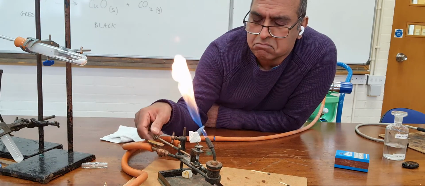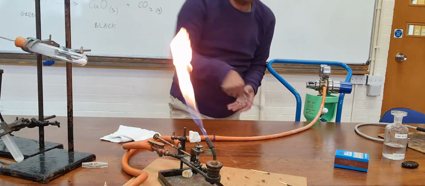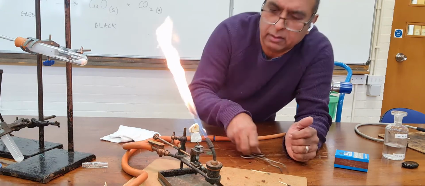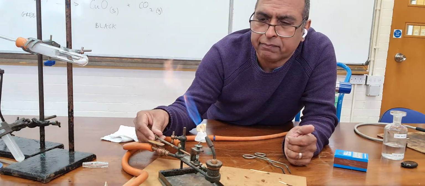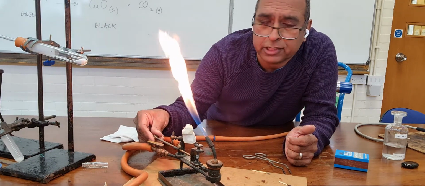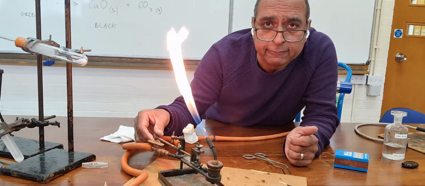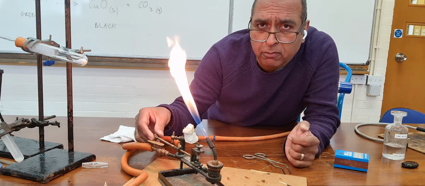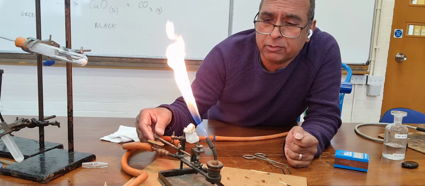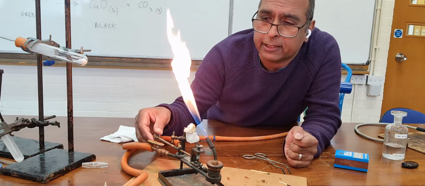I'm going to try something else. I've got another piece here. Maybe I can put that in the flame. There, yeah, okay. So I'll be able to get a piece of marble, calcium carbonate, which is the metamorphic form of limestone, which is the sedimentary rock. The metamorphic form of that is marble, and the chemical inside is calcium carbonate.